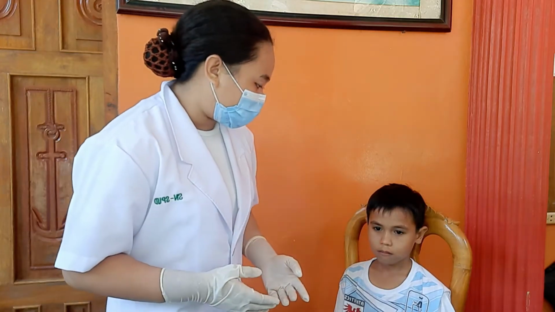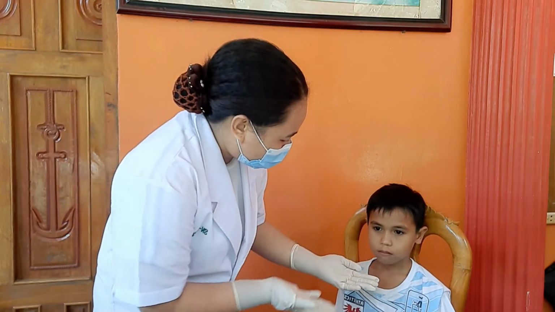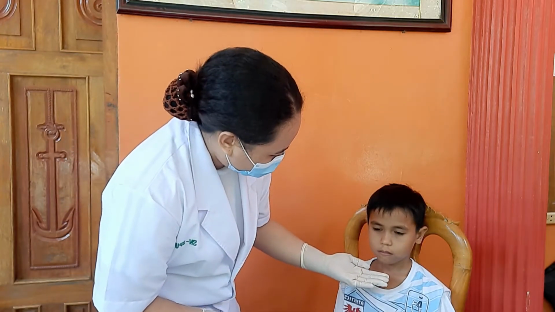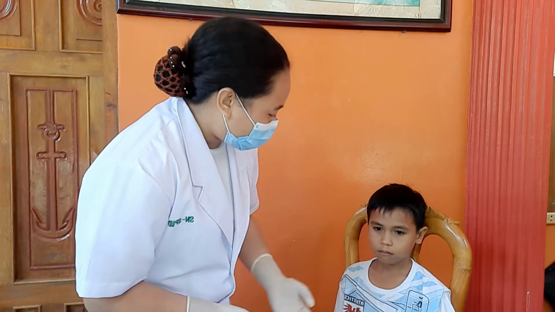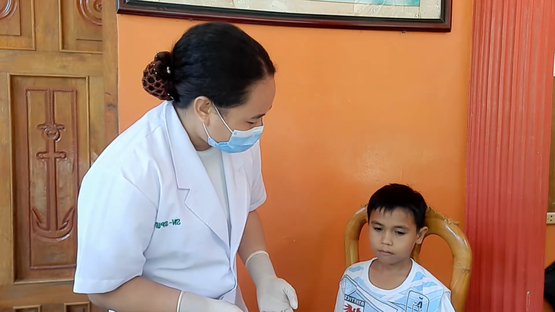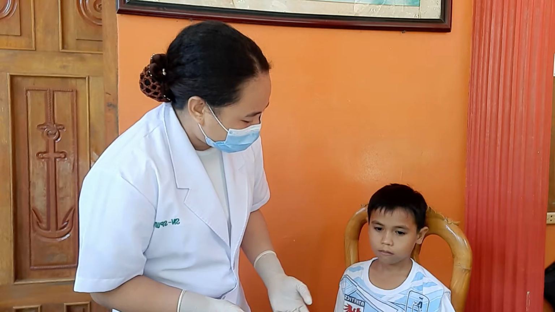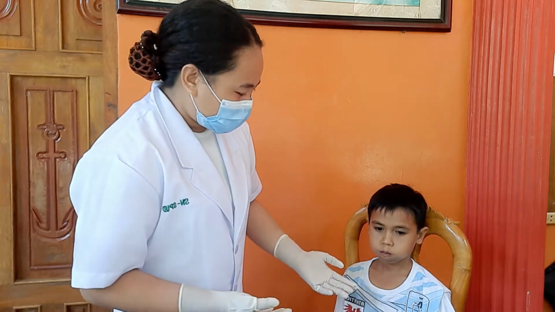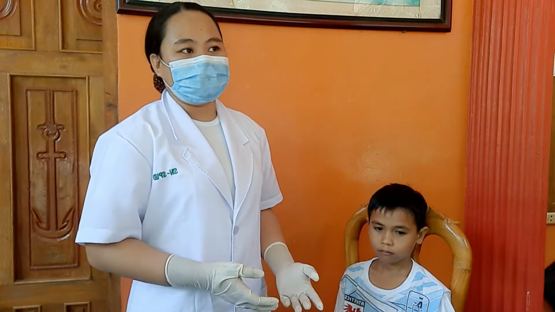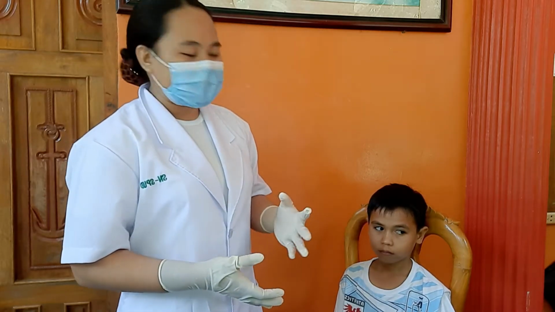And this way we will be checking the cranial nerve 7 or the facial nerve. Can you close your eyes? Can you open it? Can you smile for me? Can you frown? Can you puff your cheeks? So as you can see, he did that with ease. So we can see that the cranial nerve 7 is intact.